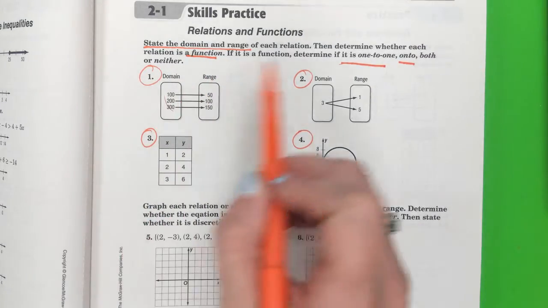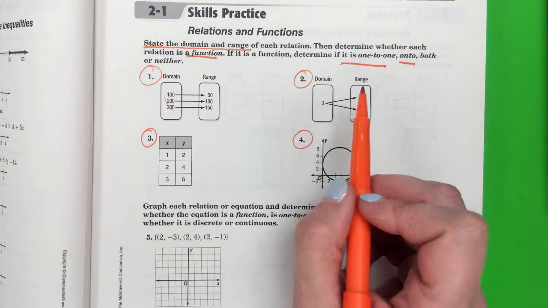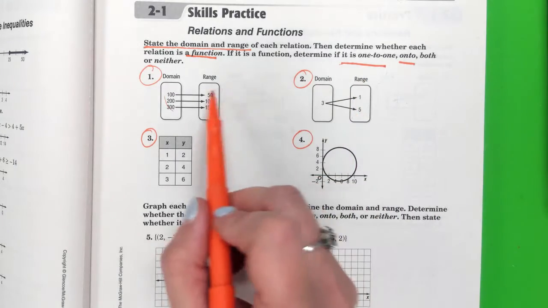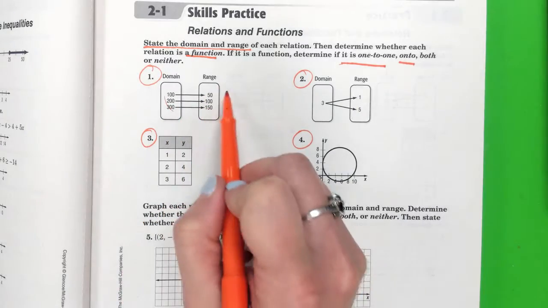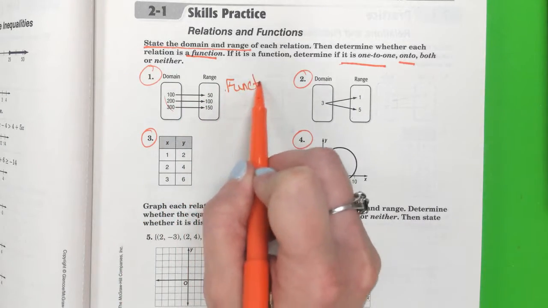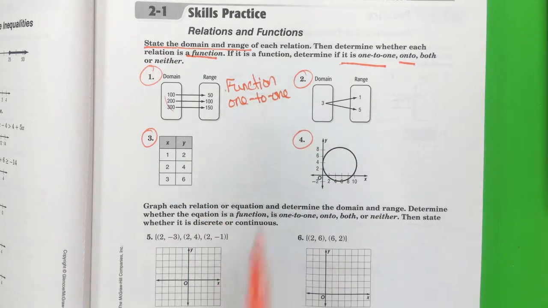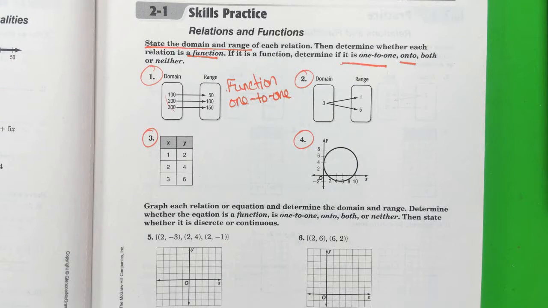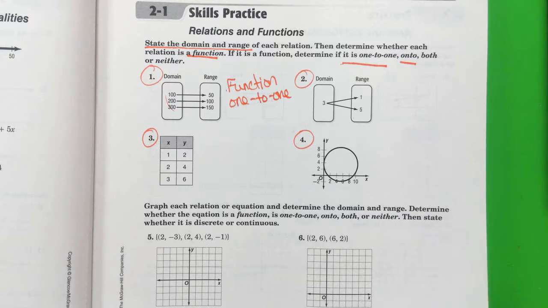Look at this one. What did 1 to 1 mean? It literally meant 1 to 1, right? Nothing repeated. Look at number 1. Does anything repeat? No. So this is a function. And this is 1 to 1. Does that make sense to everybody? Alright, flip over on the next page.